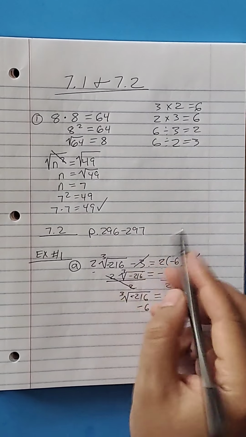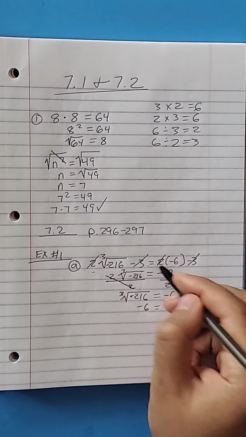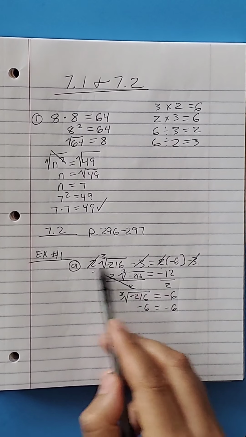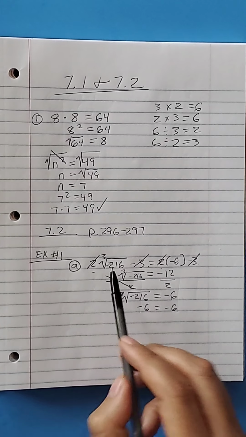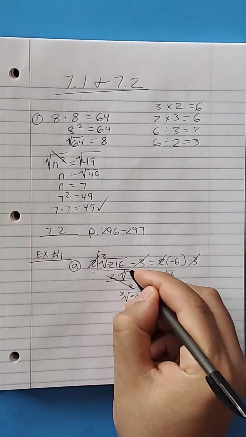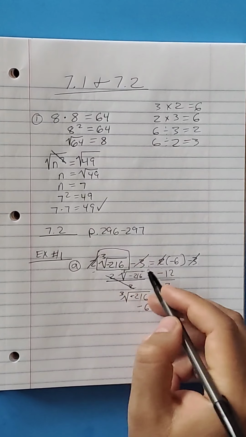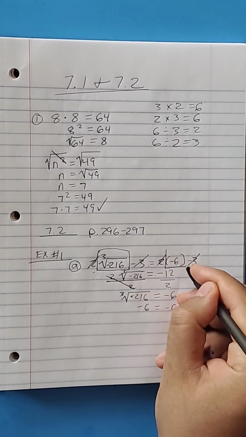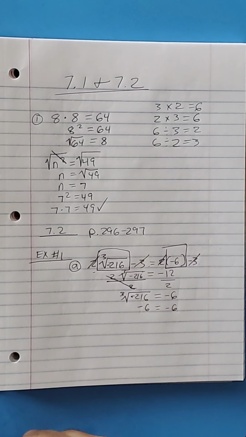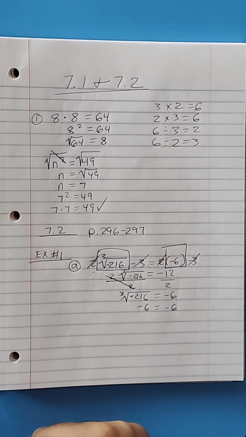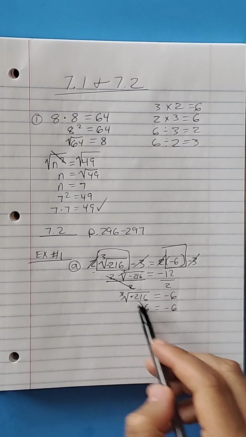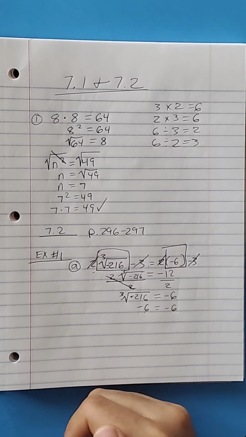You could have also just canceled these out, right? 2 and negative 3, 2 and negative 3. And you just see that the cube root of negative 216 equals negative 6, like that. And we proved it here, we broke it down, but same thing.